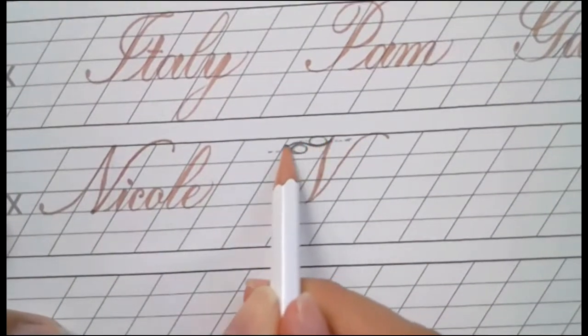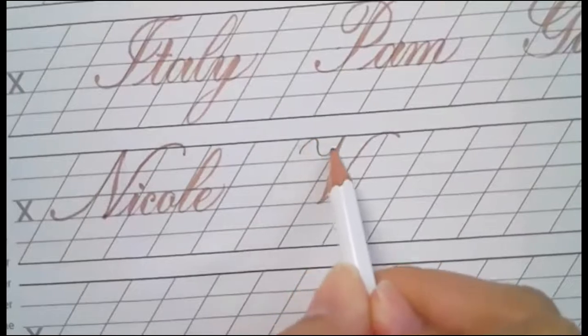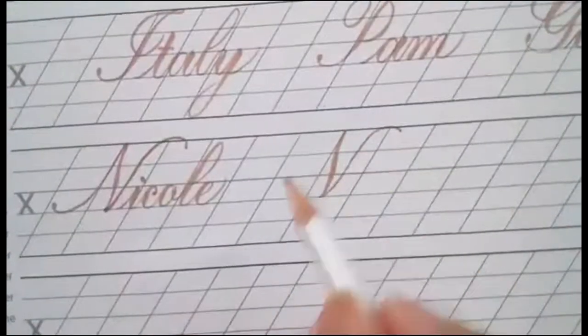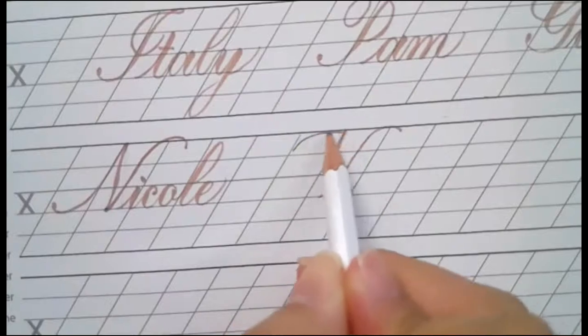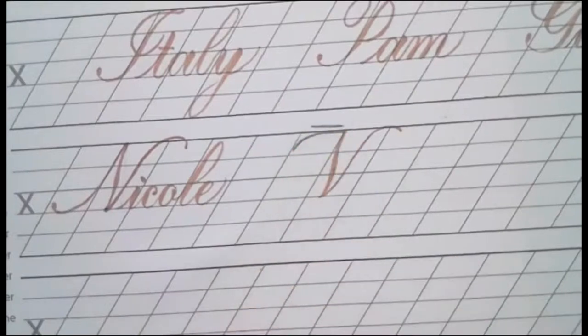See this here? Because what you don't want is you don't want it to be too circular like this. So that's very circular here. Okay. And you don't want it too flat. Like if I just had a curve here and then I went into it like this, it just gets very flat on this side.